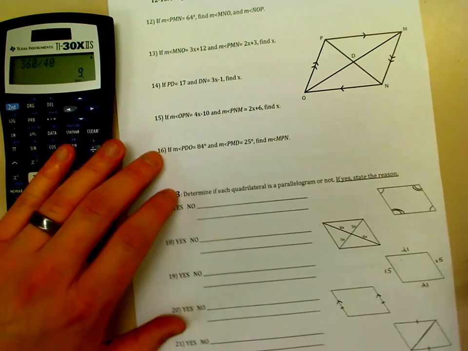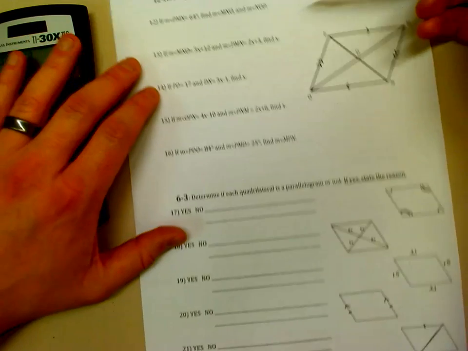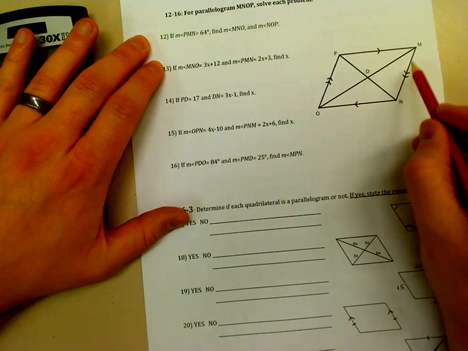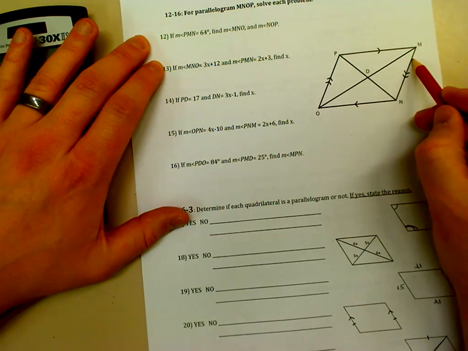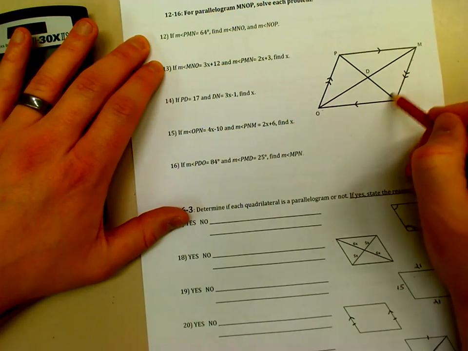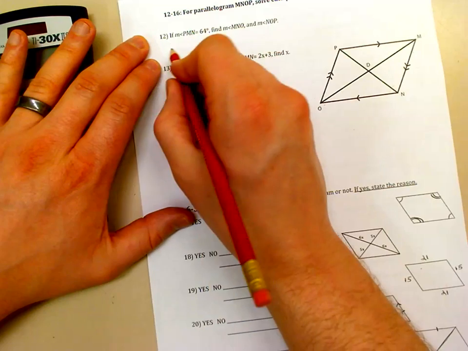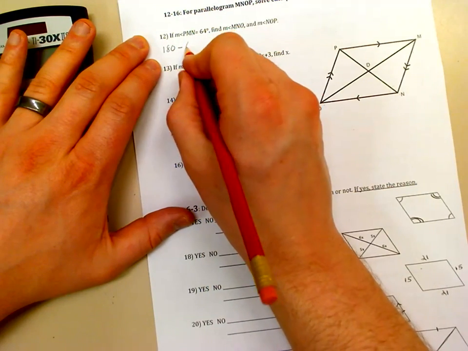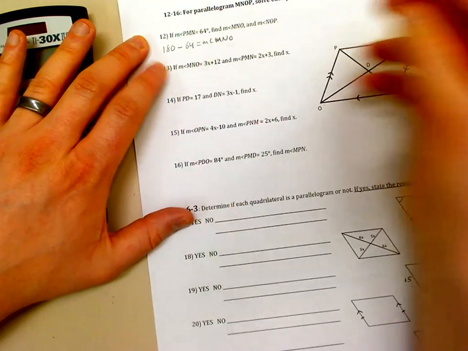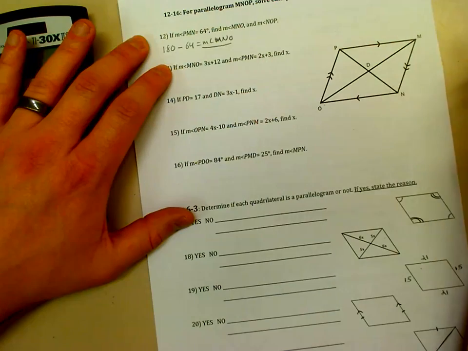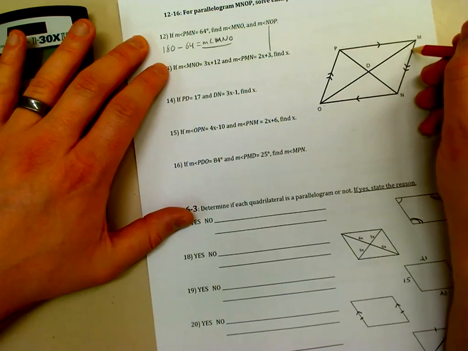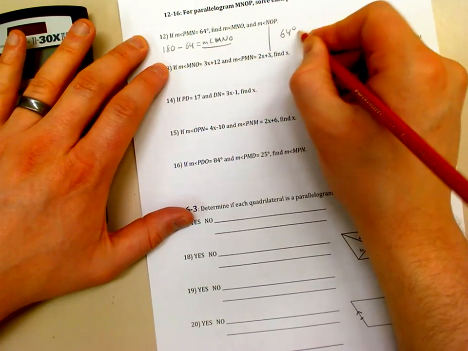Alright, let's do the back now. Up here, I'm going to write an equation and solve it. So PMN is 64. PMN, right there, is 64. I'm looking for MNO. I know that those are supplementary. So 180 minus 64 gives me the measure of MNO. I'll use that to solve for that. And then NOP is the same thing as PMN, so I know that that's 64 degrees.